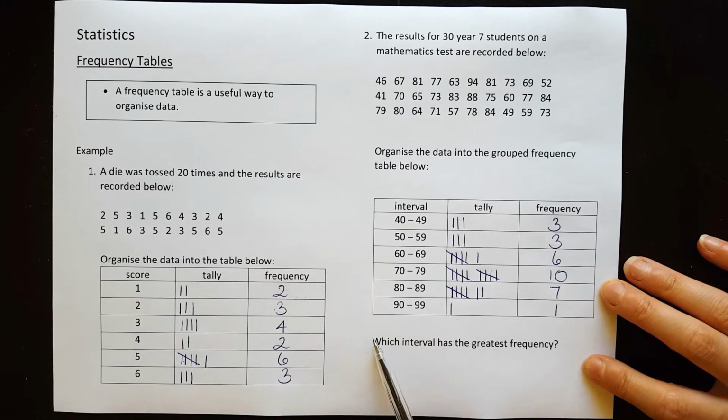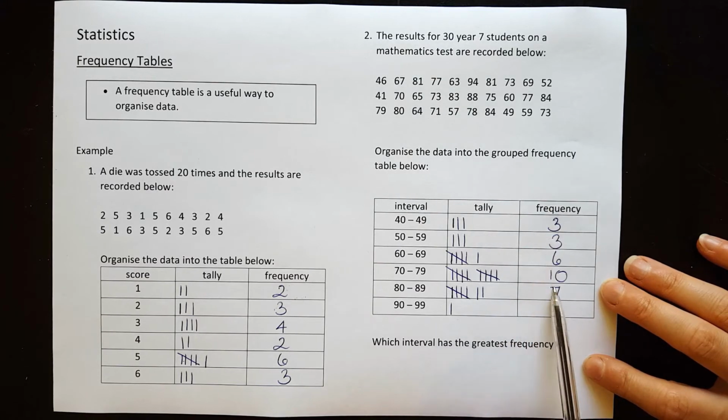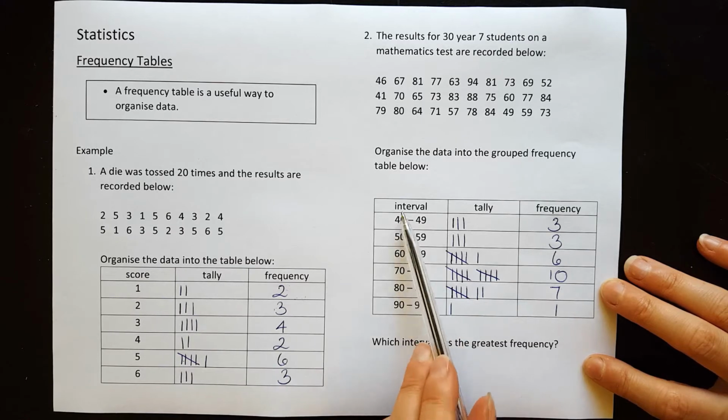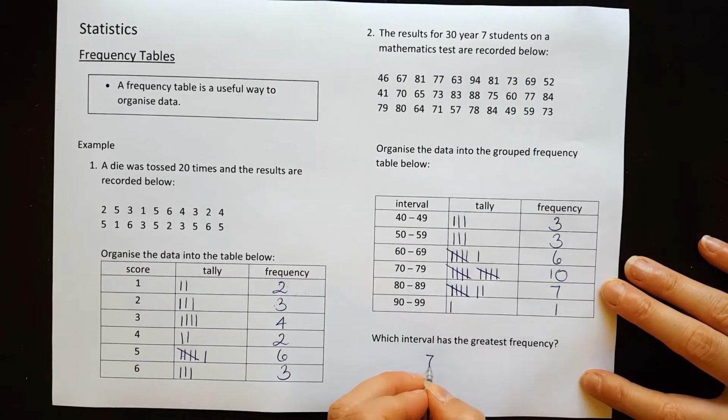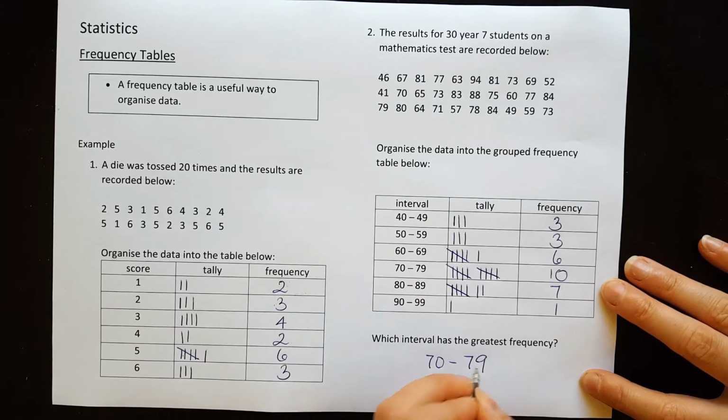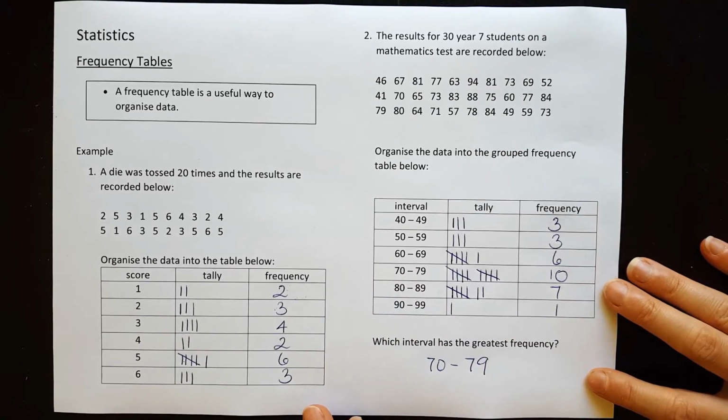We have a question here at the bottom. Which interval has the greatest frequency? We're asking the highest frequency, which is this one, 10. And which interval was that? Here's our interval. It was from 70 to 79. Okay, so that's all we're doing today, just organizing our data into these two different types of tables.